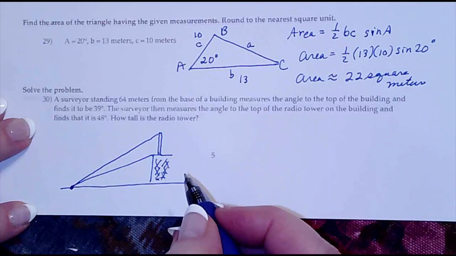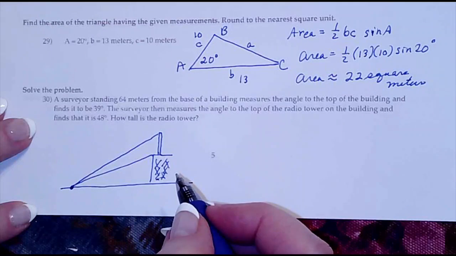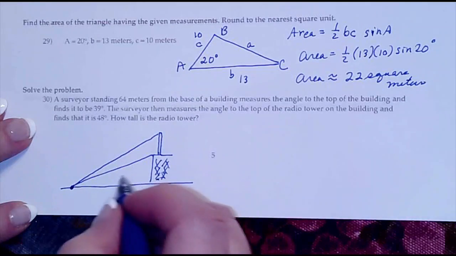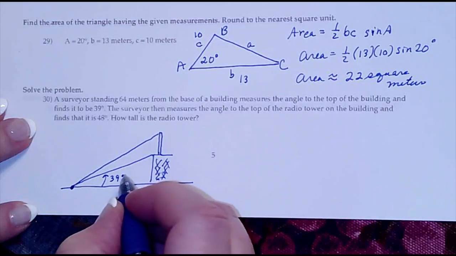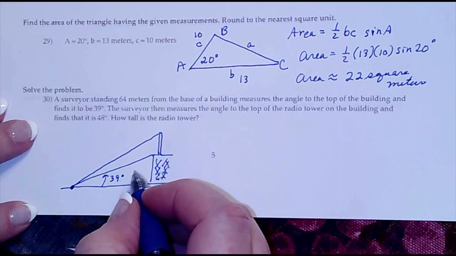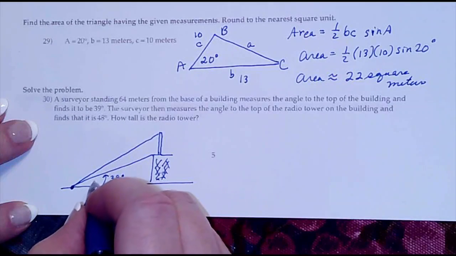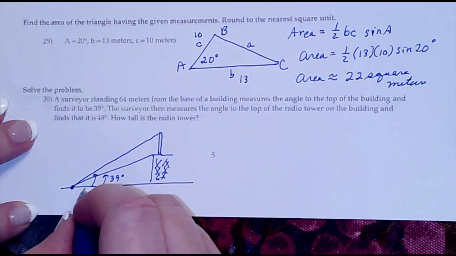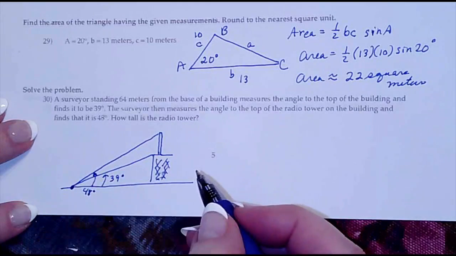So the first one, it says, standing 64 meters from the base of the building, he measures the angle to the top of the building and finds it to be 39 degrees. So this one right here would be 39 degrees. And then he measures the angle to the top of the radio tower and finds it to be 48. So from here to here is my 48. So the whole distance across.